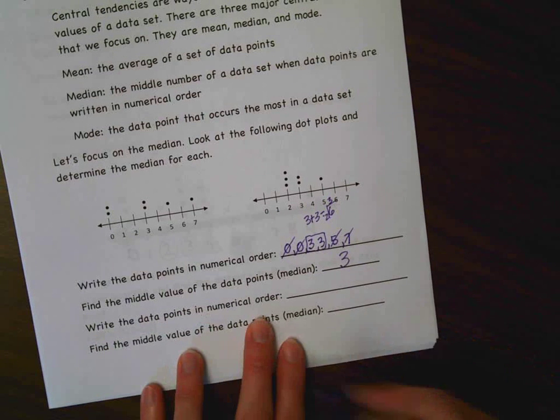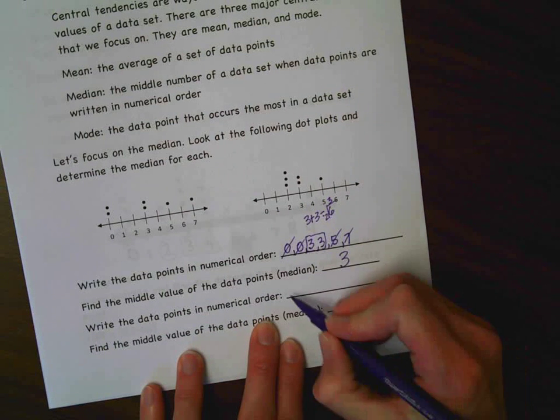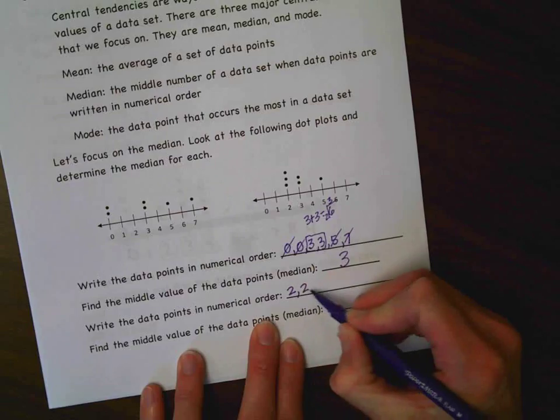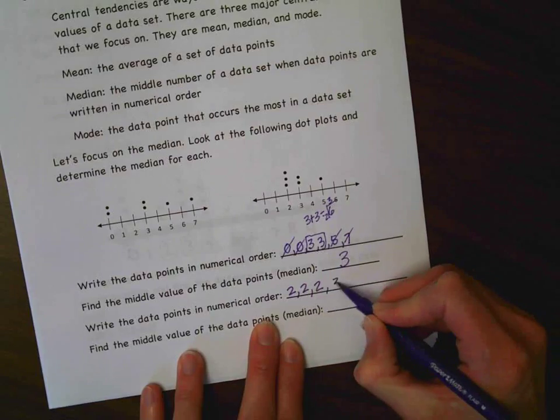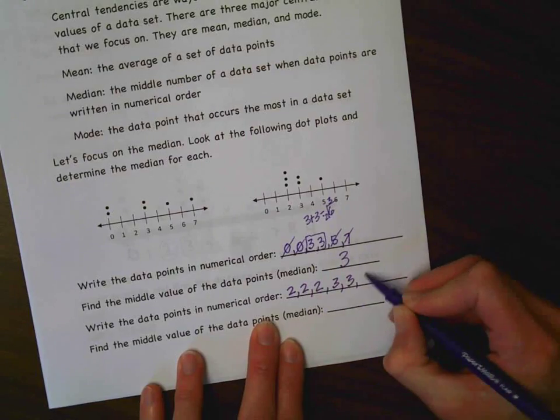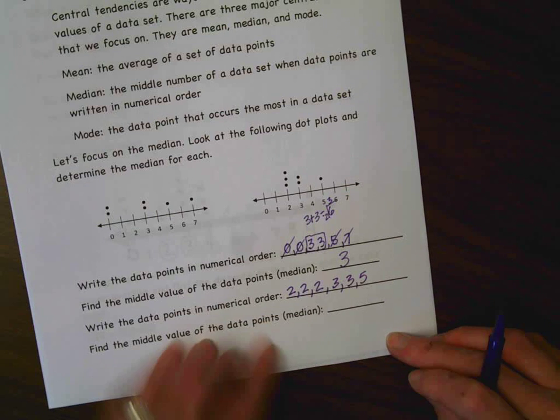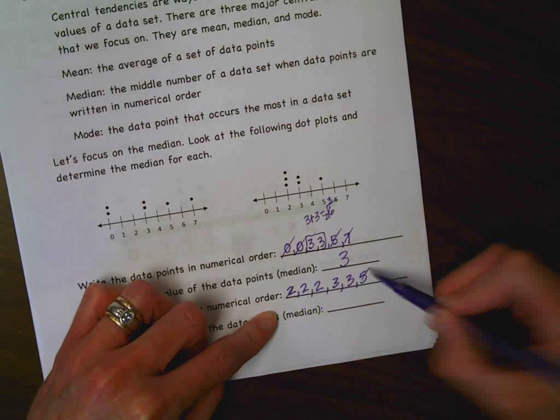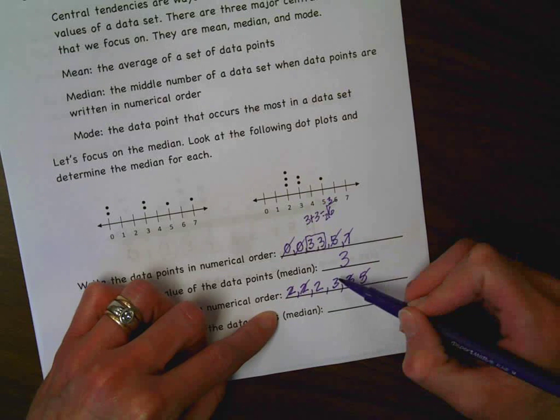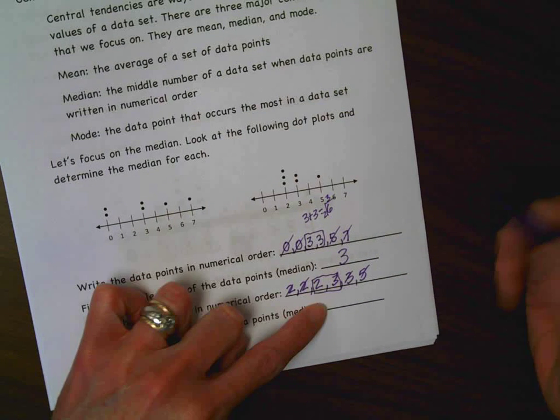All right, it says write the data points in numerical order from this dot plot. So we have 2, 2, 2, 3, 3, and 5. Okay, so we're going to do the same thing. This one takes off this one, takes off this one, and then we're left with this.